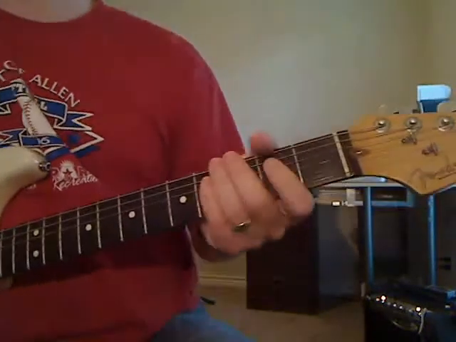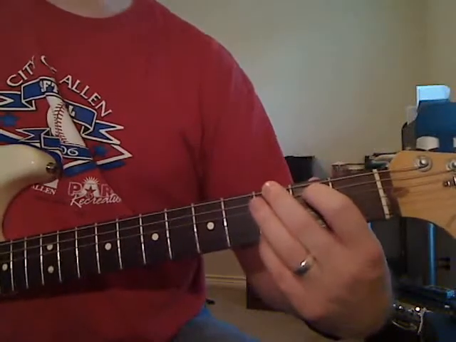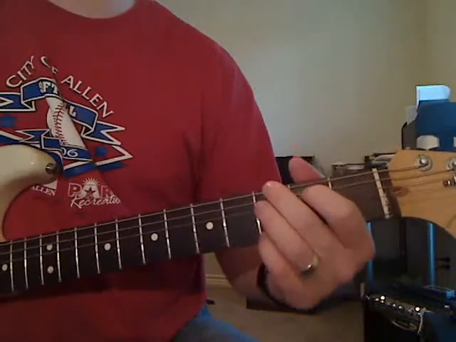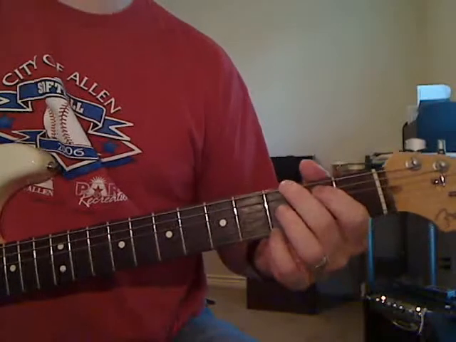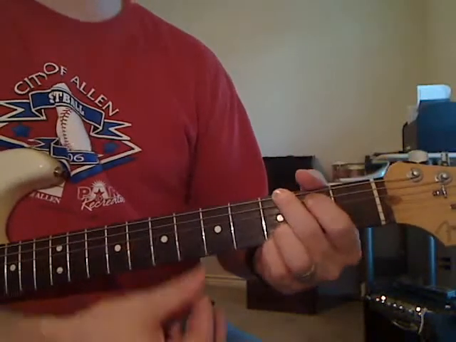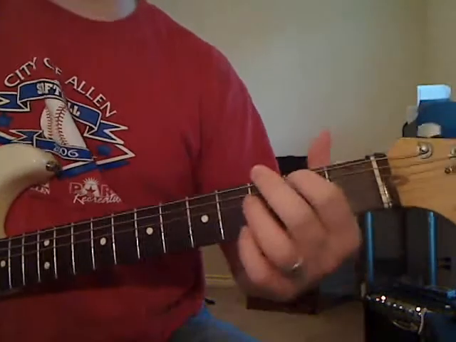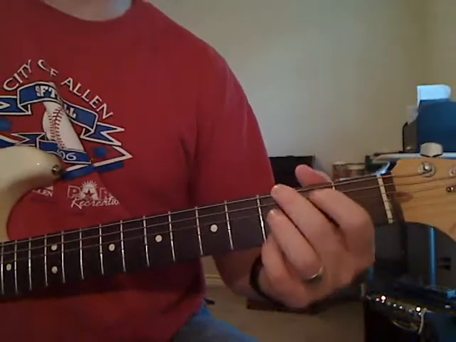Okay, now we're going to a G chord. What that's going to be is just a normal G chord. You know, most of you probably have seen a G chord, but if you haven't, this is it. Now there's several versions. G5 works real good for a lot of songs, but I'm just going to show you the normal G chord that most people learn at the beginning.